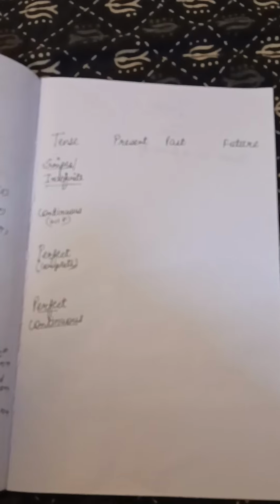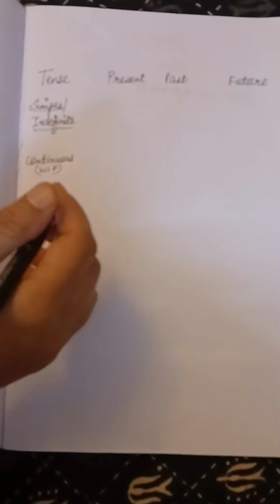And if I ask you to remember the rules of these 12 tenses, it will be a very difficult task for you to remember. But with the help of these magical fingers, you will be able to remember it. Let's see.